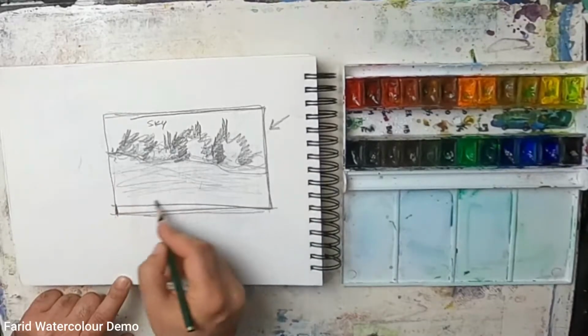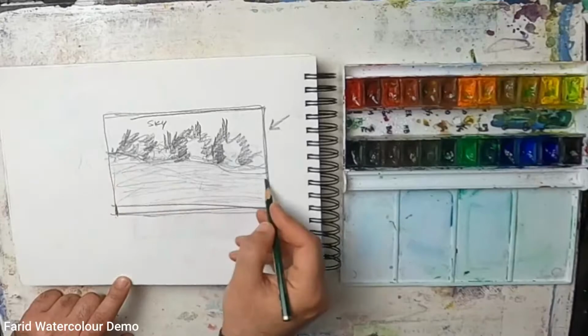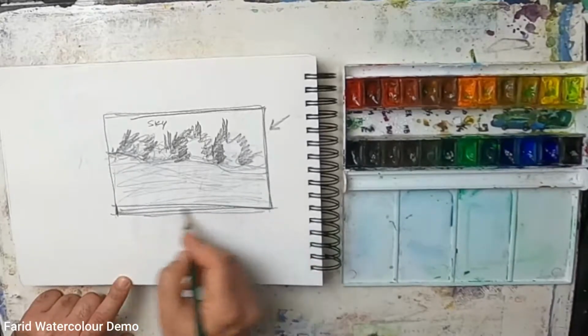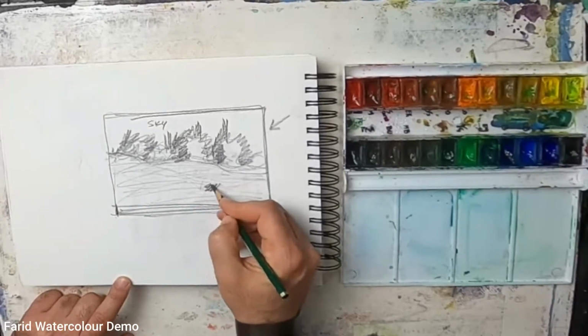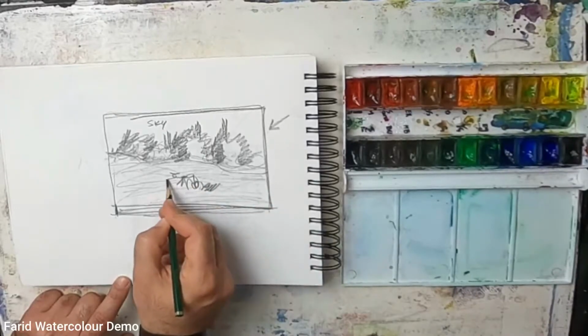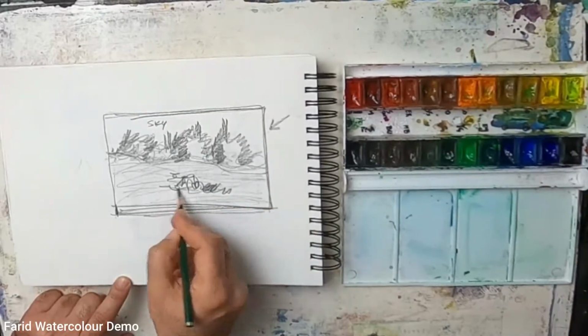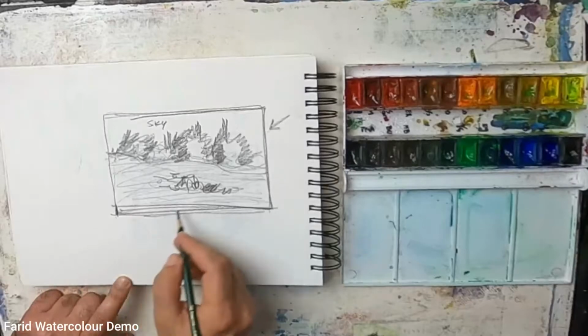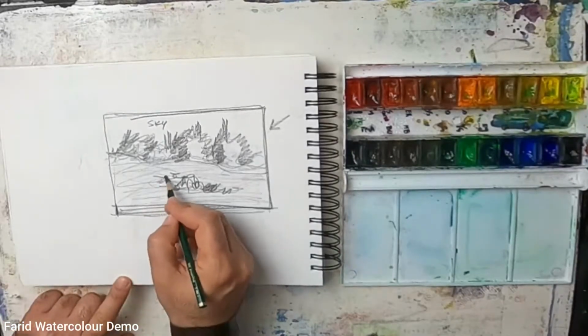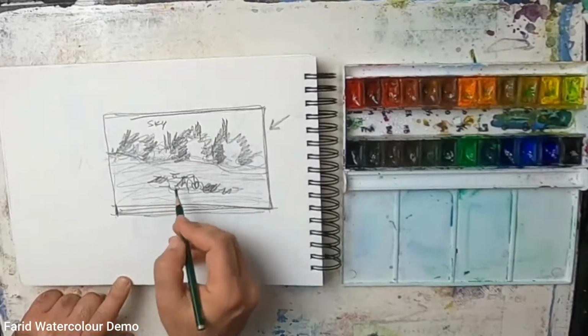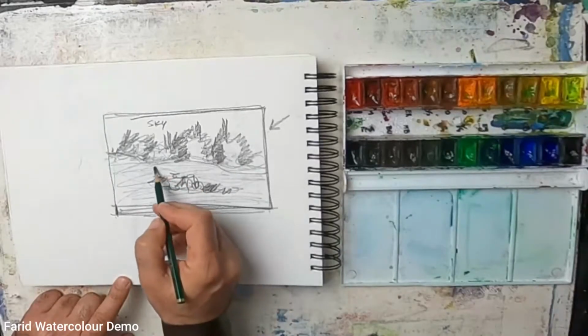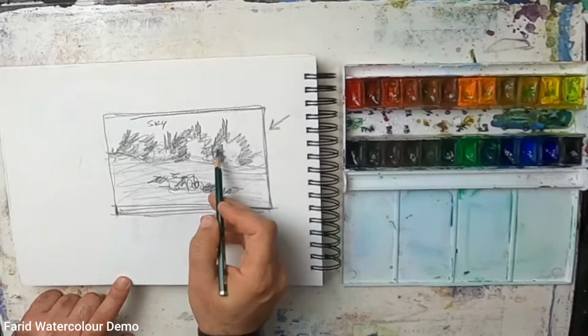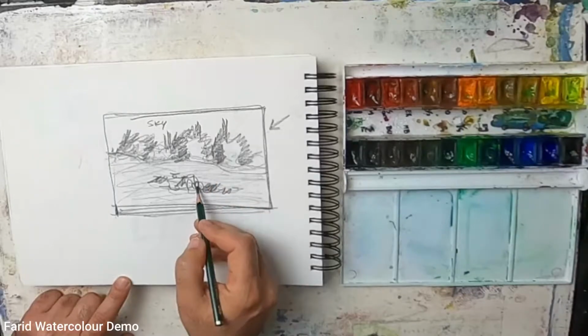But in terms of value study, I believe we can add some dark greens here, without adding details. The reason I put dark here is that I wanted continuity between colors.